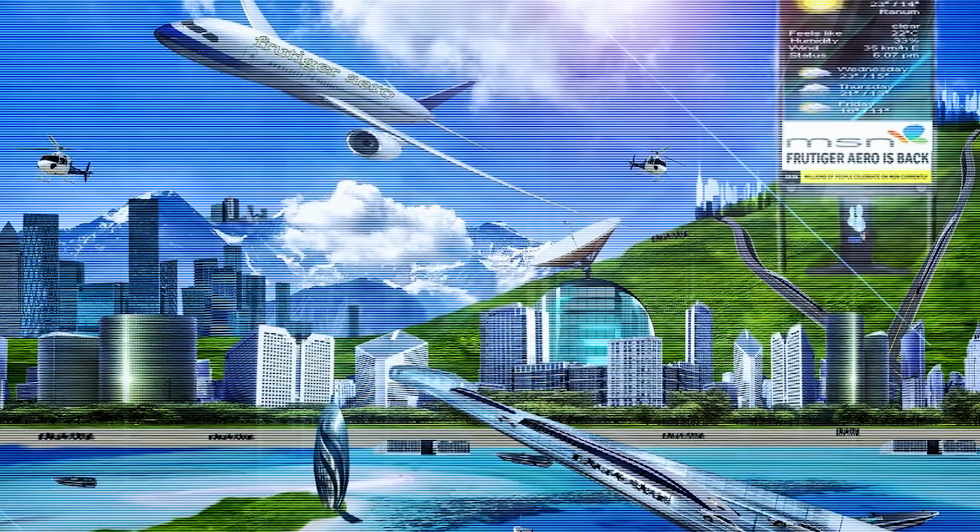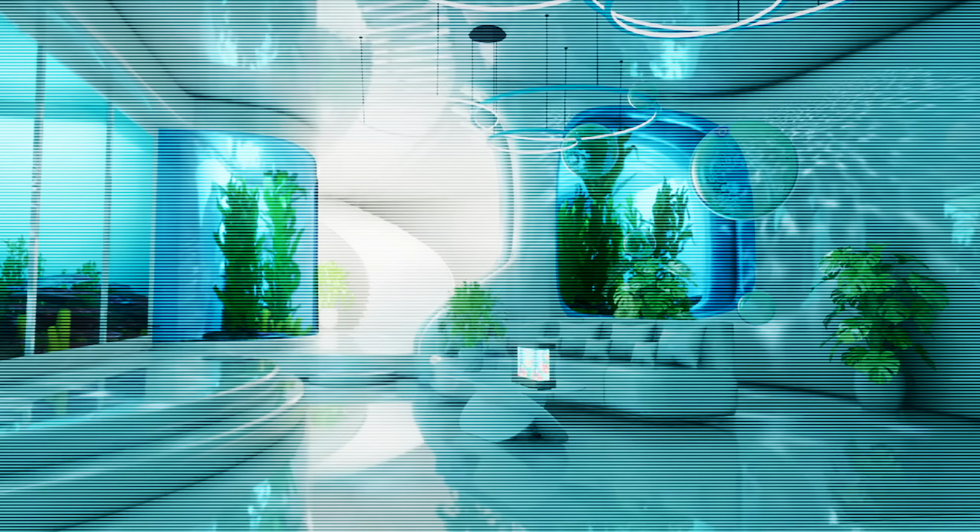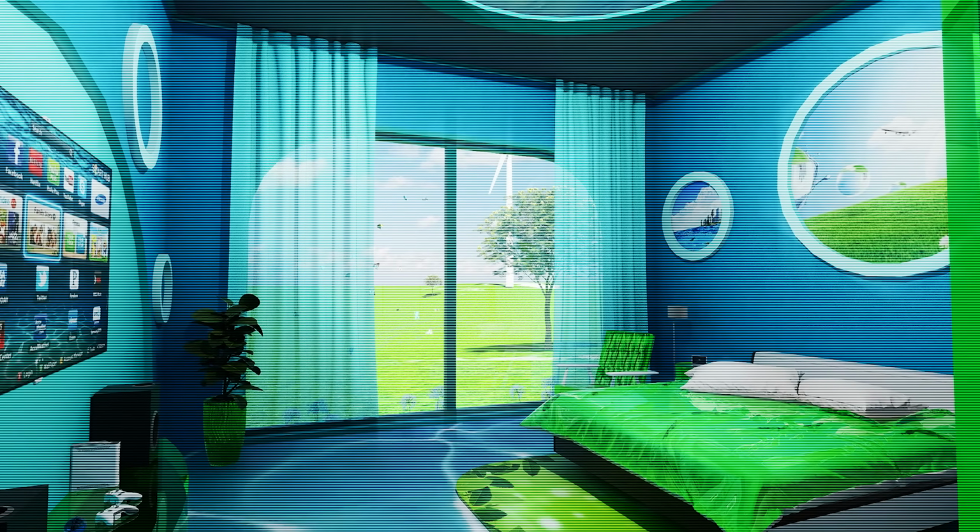And so this style often spilled from our screens into the real world. Frutiger Aero became a blueprint for what modernity was supposed to look like. Glass office buildings, transparent furniture, blue and green LED lights. Homelessness? What homelessness? We were all supposed to be here in this bright, clean green and blue paradise.